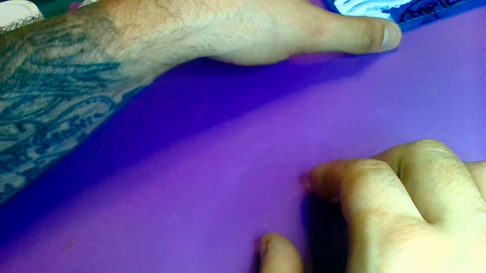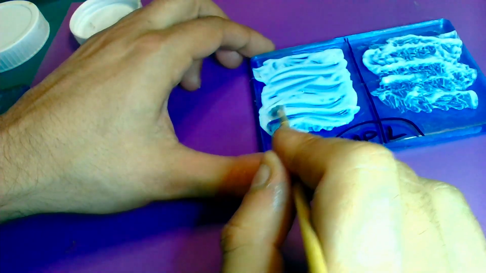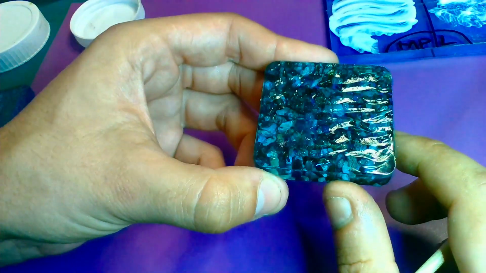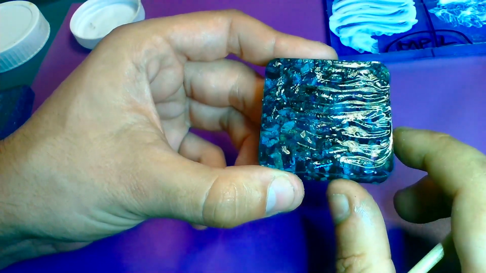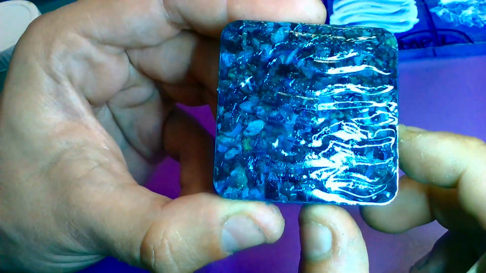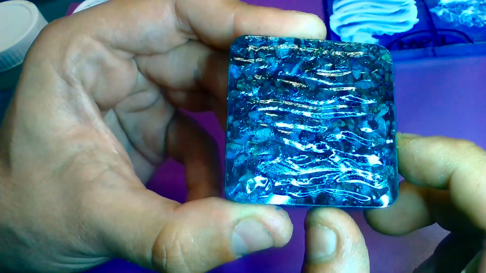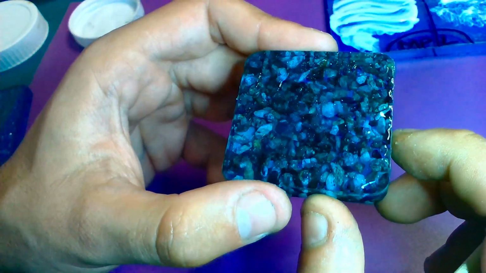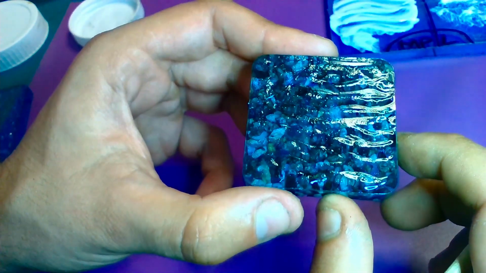And as I showed you earlier, playing with Mod Podge, creating the waves like this, it's actually gonna give you something like this, and I quite like it. But as I said about the bubbles, even if it's healed, you can actually see some bubbles around, which I don't think is such bad looking basically, but I quite don't dig it that much.